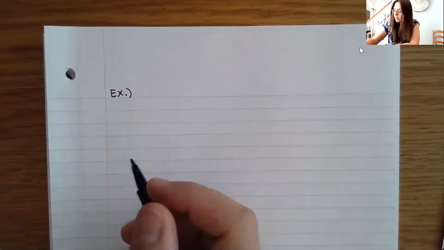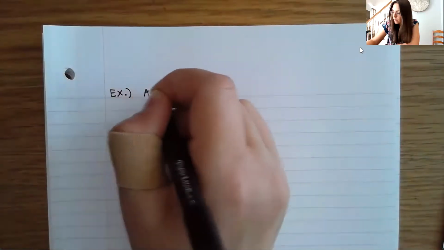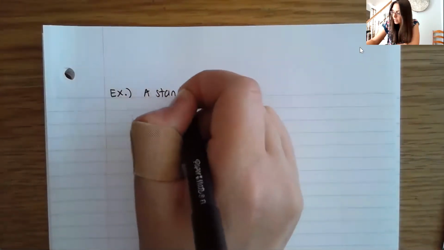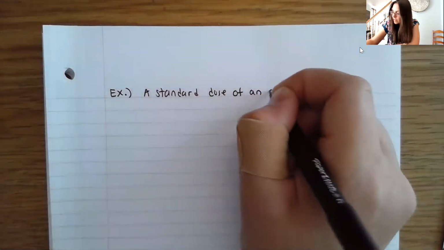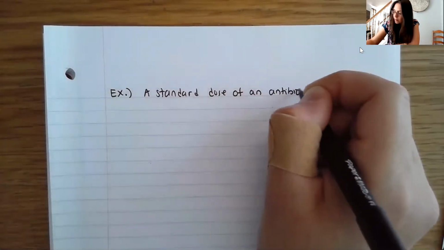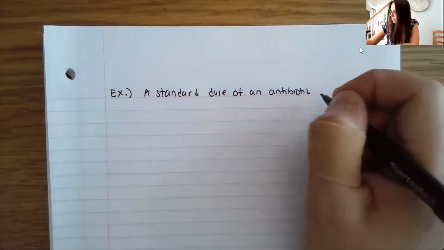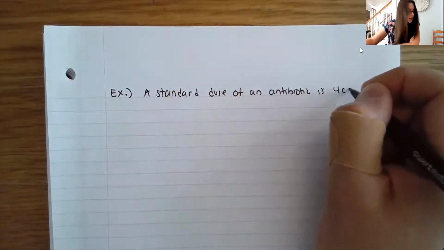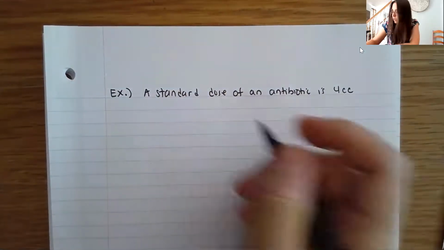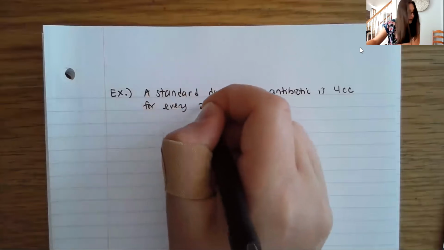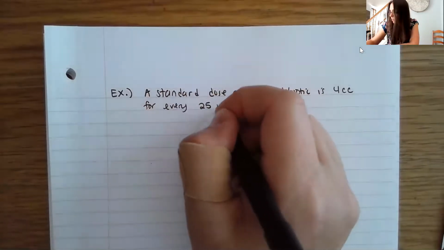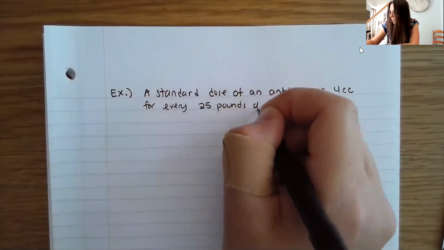So let's say a standard dose of an antibiotic is 4 cc's, so cubic centimeters, for every 25 pounds of body weight.